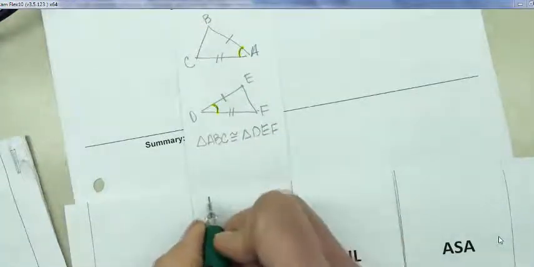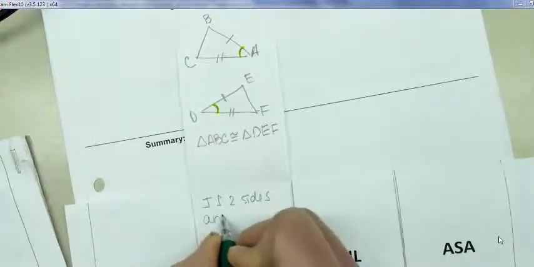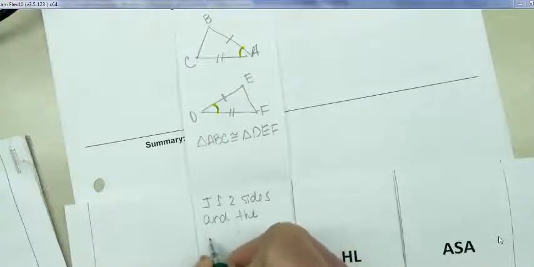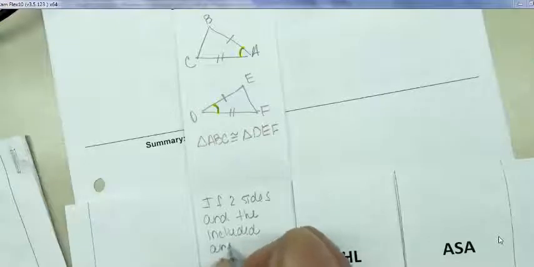All right, so the definition: if two sides and the included angle, and that's what I've highlighted up here, is that included angle.